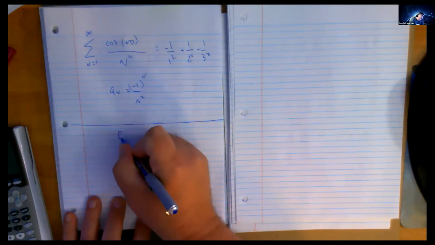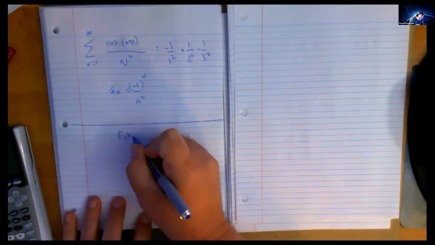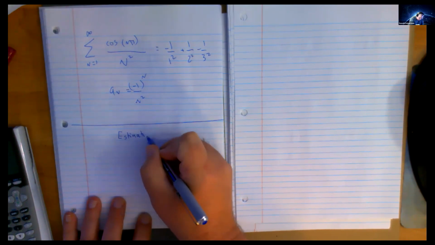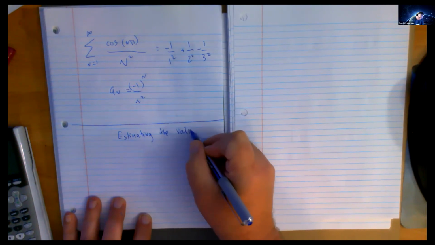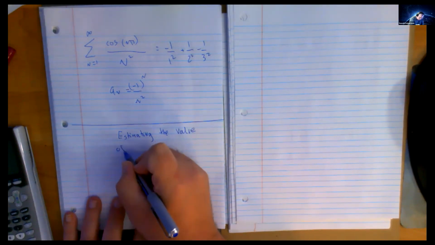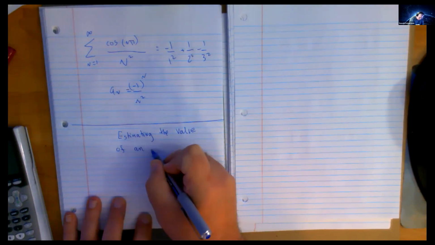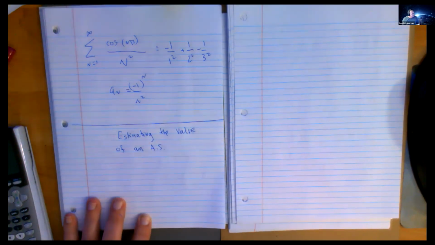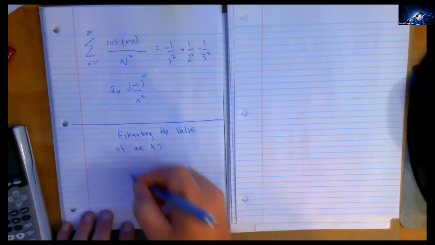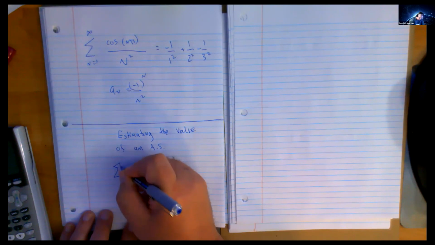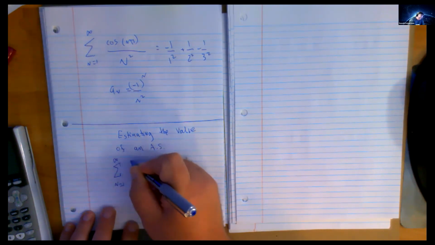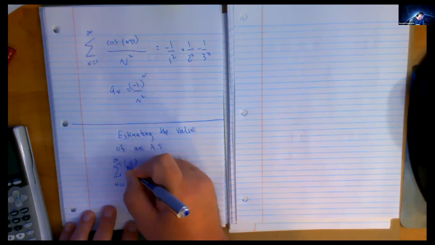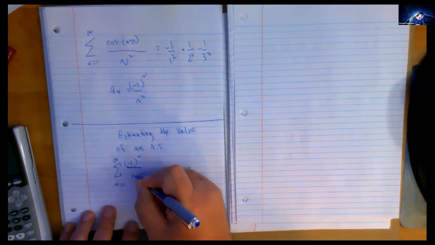So last piece of this puzzle, and then we can move on to a new section. We're going to look at estimating the value of an alternating series. The sum from n equals 1 to infinity of negative 1 to the n over n squared.